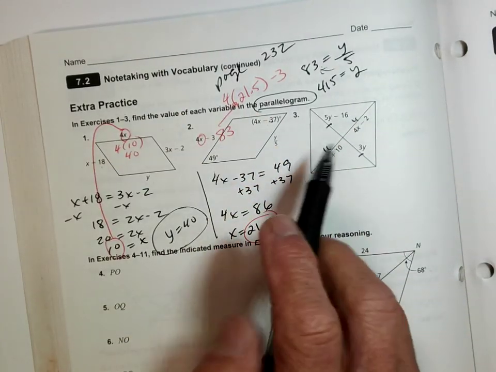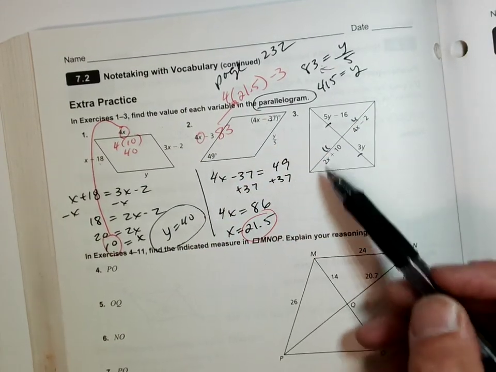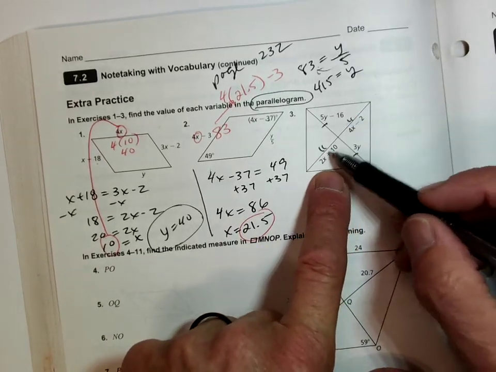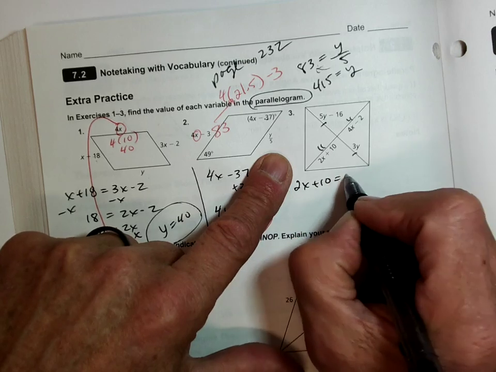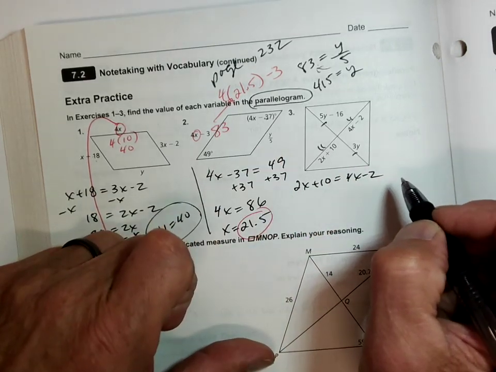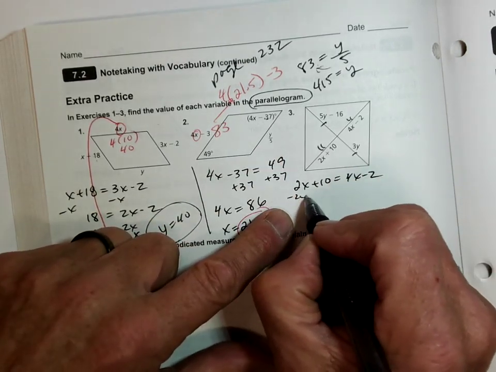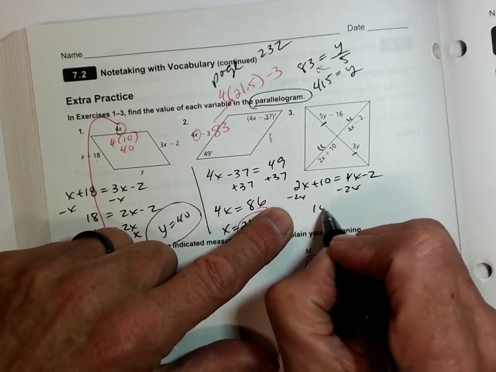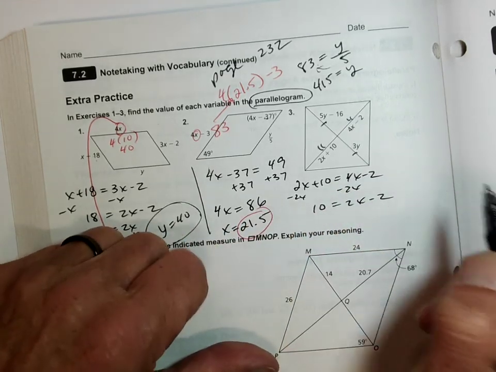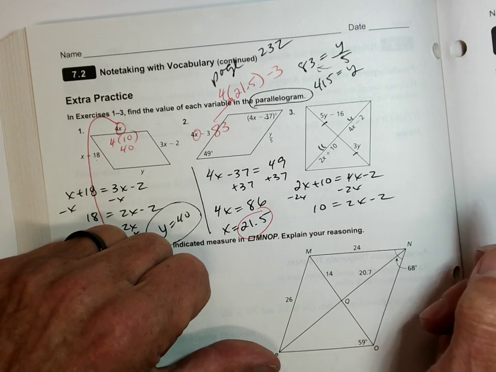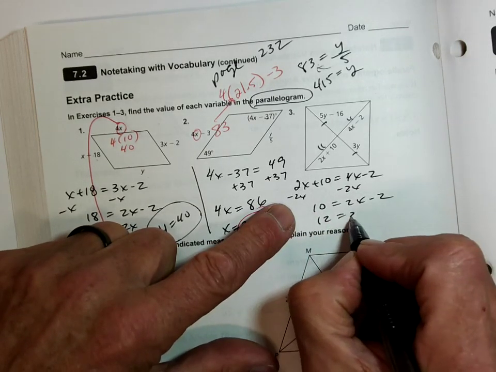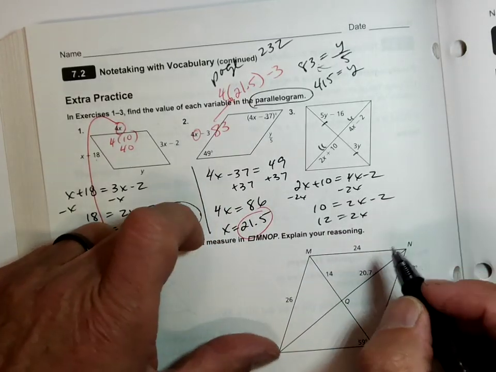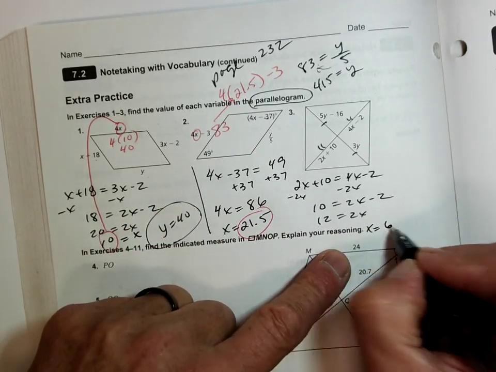I'm not going to tackle these. Well, I could get the y's. Let's get the x's and the y's, okay? So let's get the x's first. I'll just go 2x plus 10 equals 4x minus 2, right? Oh, minus 2x, minus 2x. I've got a 10 equals a 2x minus 2, right? Am I going too fast? Okay, plus 2, I got a 12 equals a 2x. Divide by 2, x is 6.